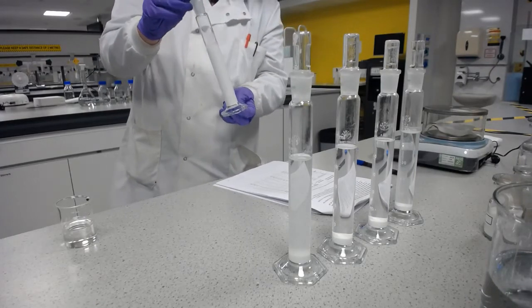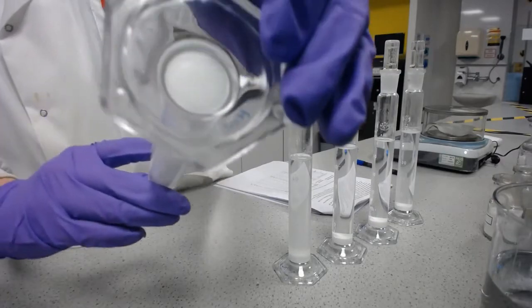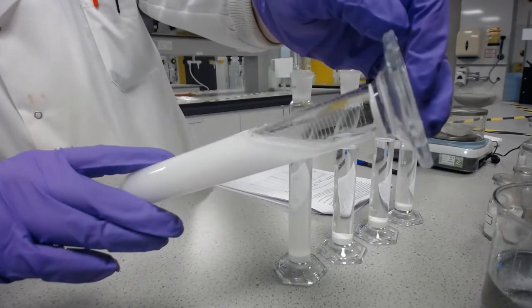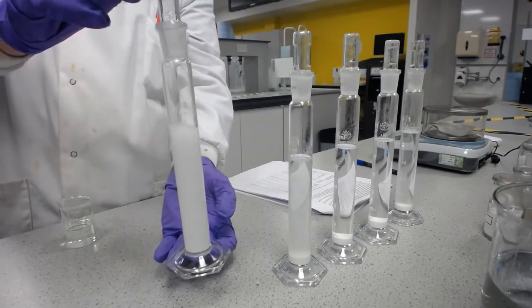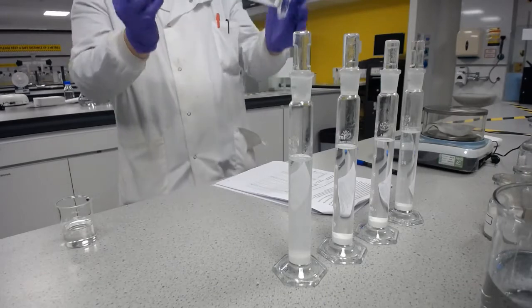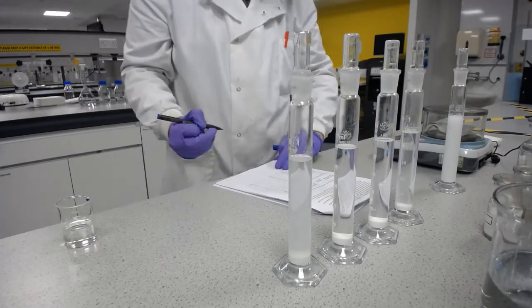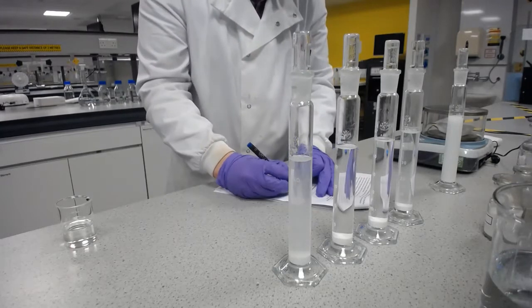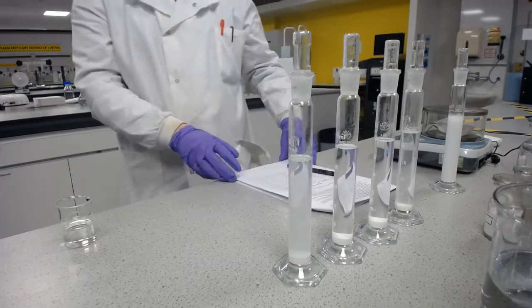Okay, I've done 30 inversions, and we can still see that there's an awful lot of the powder at the bottom there. We do have some up here, but we've no idea of the concentration. So that's no good. So water on its own, no good. So the number of inversions required were over 30. I'm not going to carry on any longer with that.